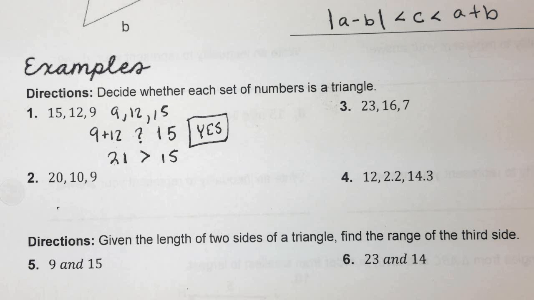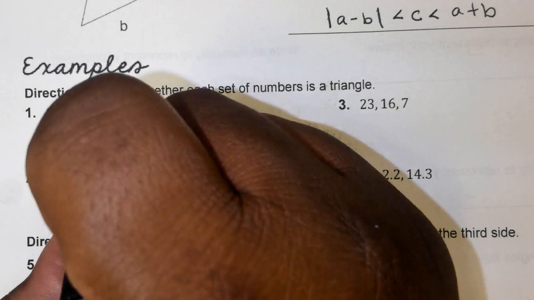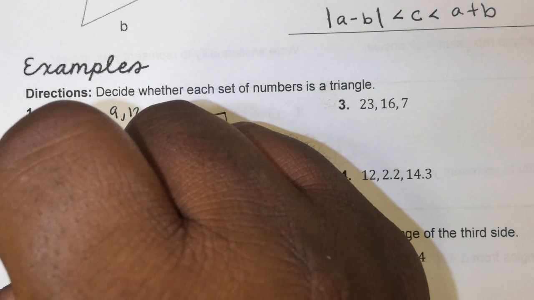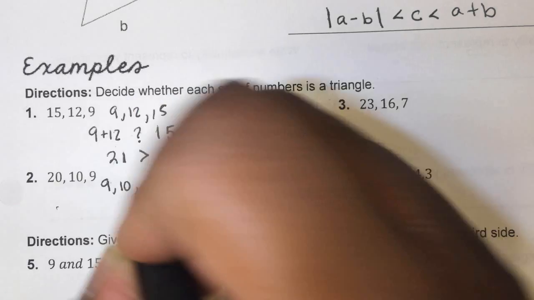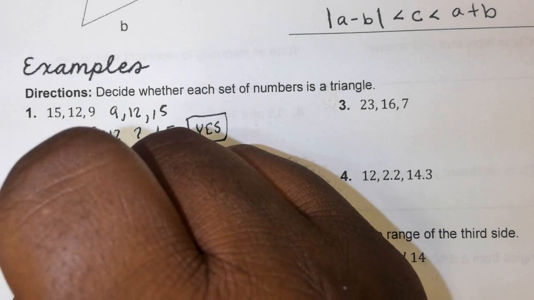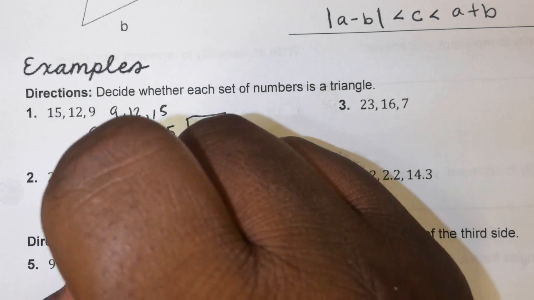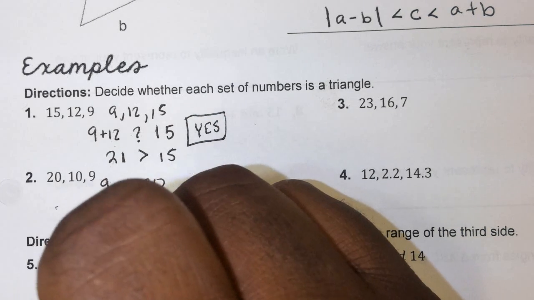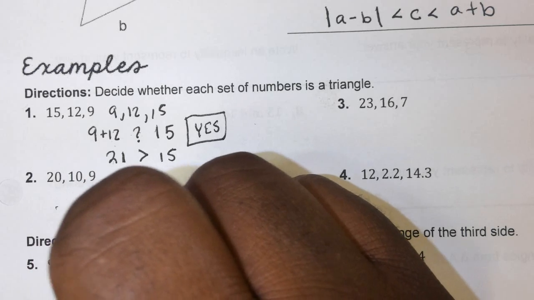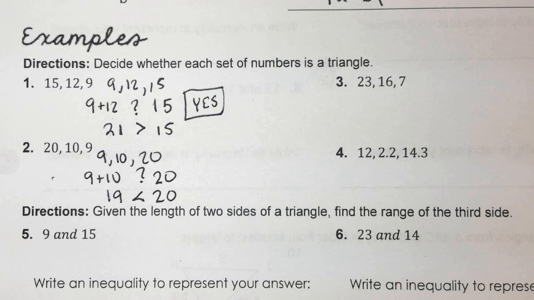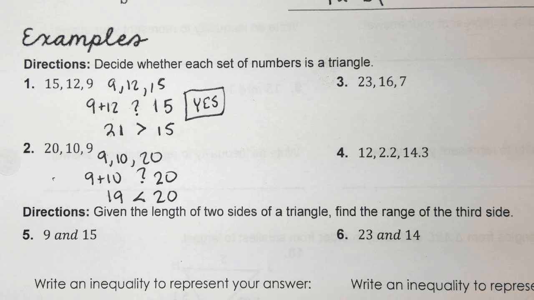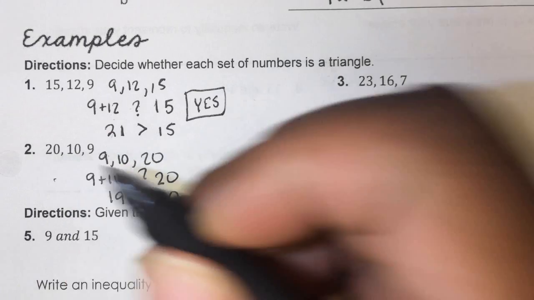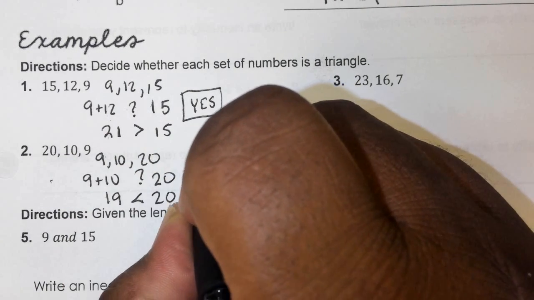Number 2, they give you three more lengths, 20, 10, and 9. Reorder them, least to greatest: 9, 10, 20. And I'm going to say 9 plus 10, question mark, 20. 9 plus 10 is 19. 19 is less than 20. On this one, my two smaller sides add up to a number less than 20. This is a no. These numbers will not represent the sides of a triangle.